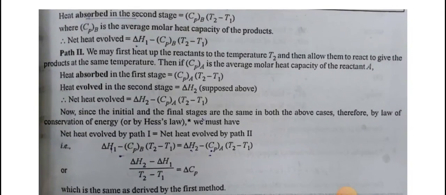Path 2: we may first heat up the reactants to the temperature T2 and then allow them to react to give the products at the same temperature. Then, if Cpa is the average molar heat capacity of the reactant A, heat absorbed in the first stage is equal to Cpa into (T2 minus T1). Heat evolved in the second stage is delta H2. Net heat evolved is equal to delta H2 minus Cpa into (T2 minus T1).